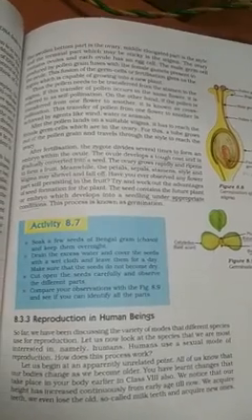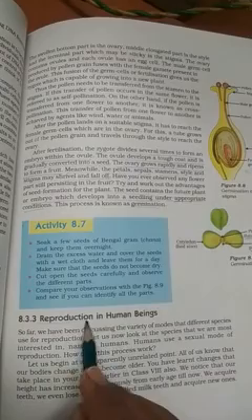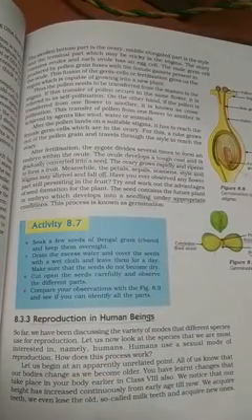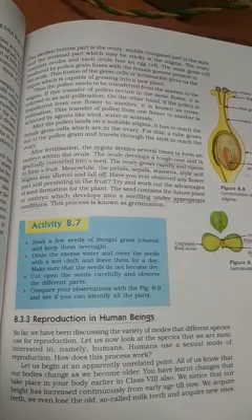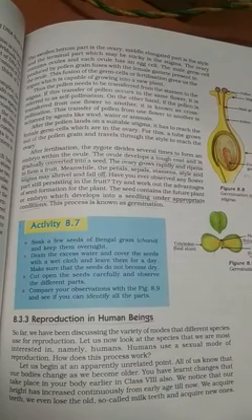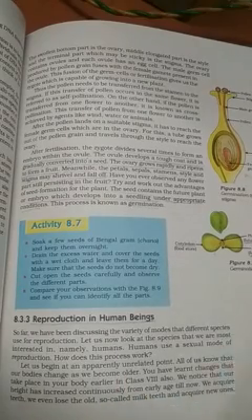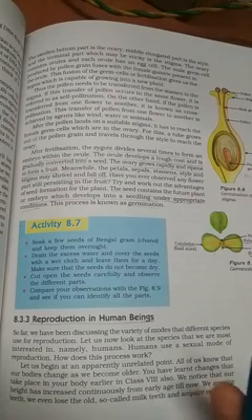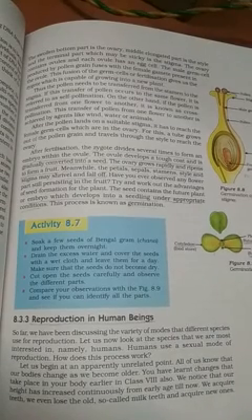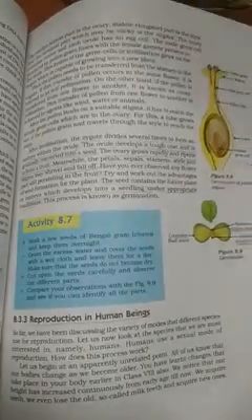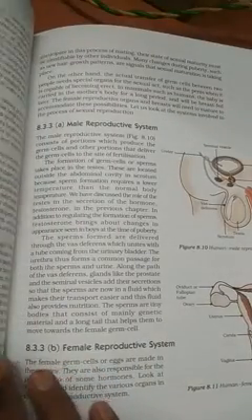Our next topic is reproduction in human beings. Humans use a sexual mode of reproduction. It needs sexual maturation, which includes creation of germ cells, that is egg in the female and sperm in the male partner. This period of sexual maturation is called puberty. Human beings have well developed male and female reproductive systems.